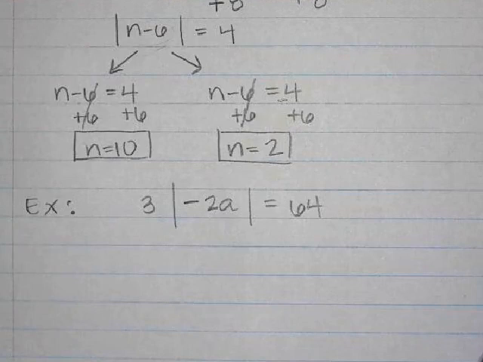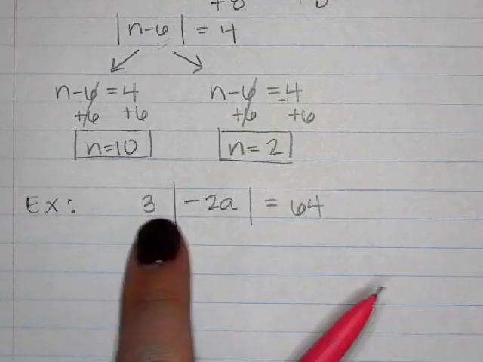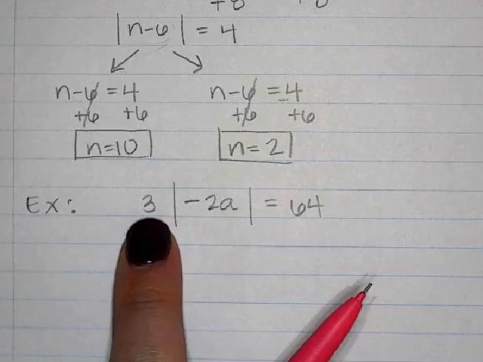Do you subtract 3? So what's happening right now? It's being multiplied currently. If it's being multiplied currently, then we want to divide both sides.